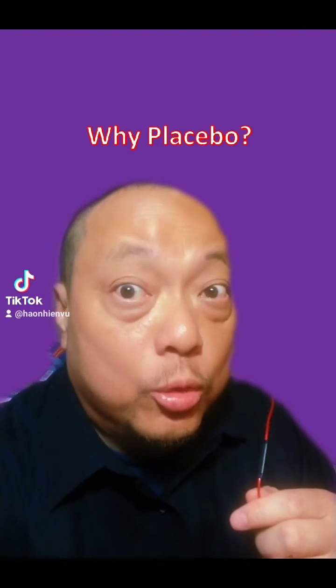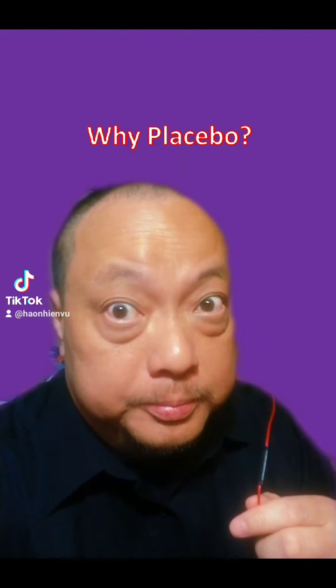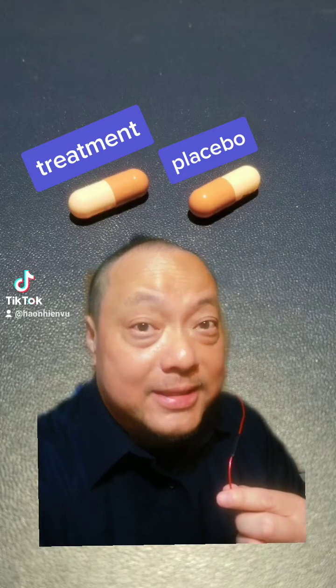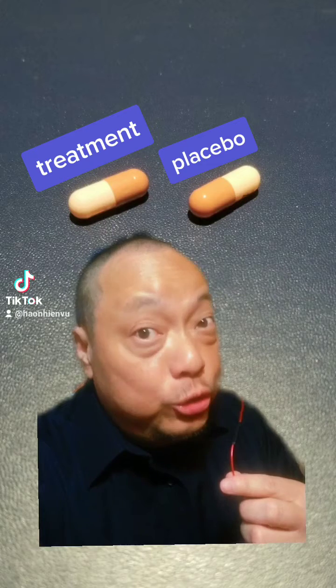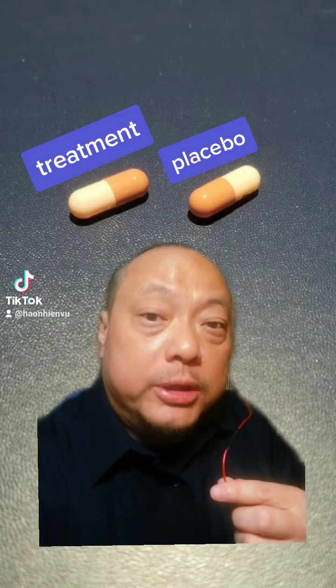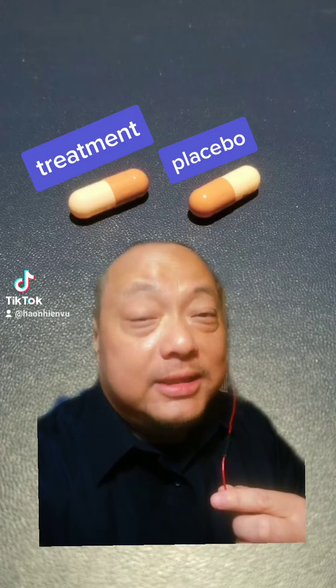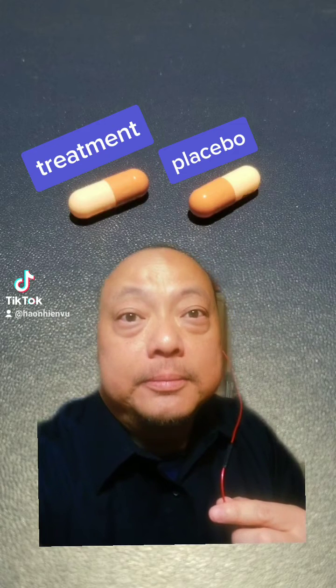Why placebo? Why do we need a control group? A placebo is something that looks and feels just like the thing you're testing, except that it's neutral. So, for example, if you're testing some medication, then a placebo is a pill that looks just like the real medication, except there's no medicine in it.